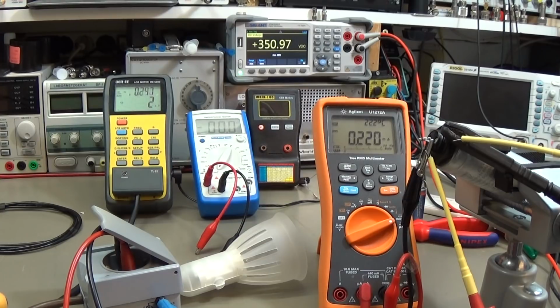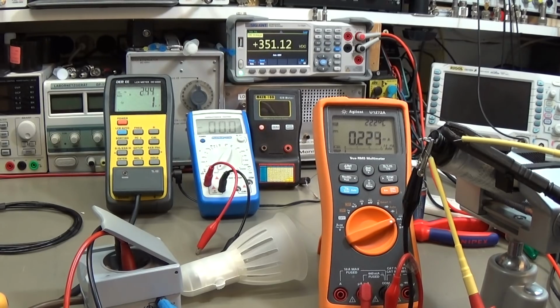Okay, so now it is approximately 10 minutes later, and you see here our capacitor is really doing well. So we are here around 200 microamps, and that is really amazing with 350 volt input voltage to our capacitor.